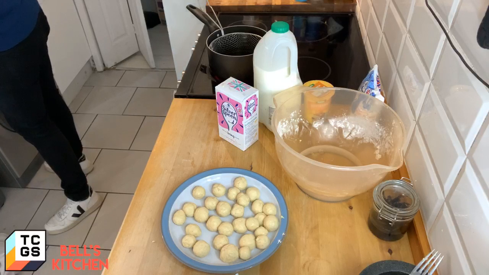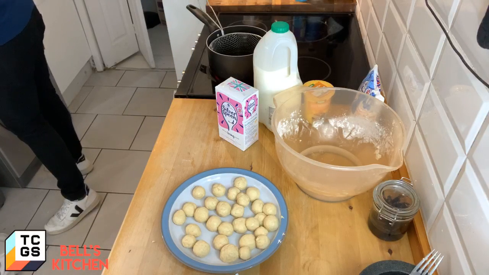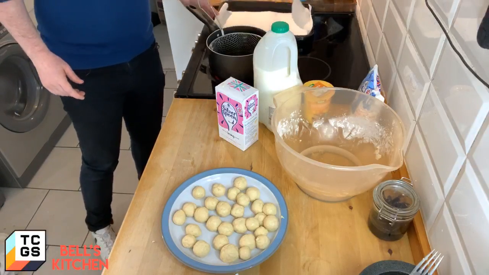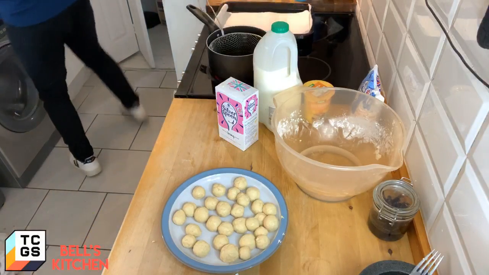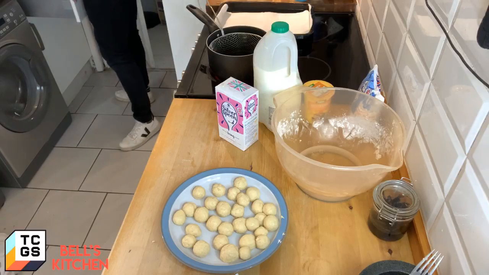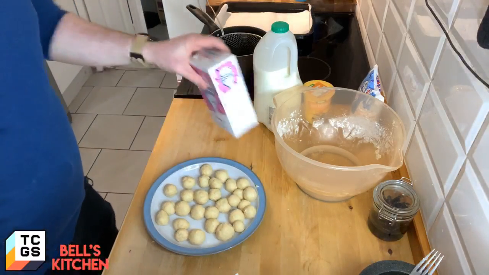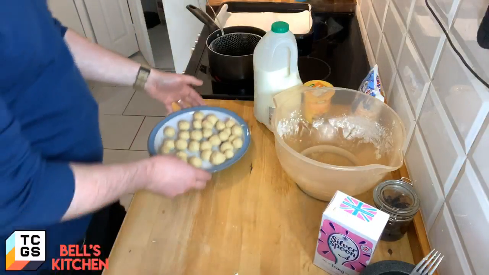Right, let's just get some paper towels and just chuck them in there. I mean, that'll do, I imagine. Right, let's get some metal tongs. Alright, so apparently you can fry about half of these in one go.